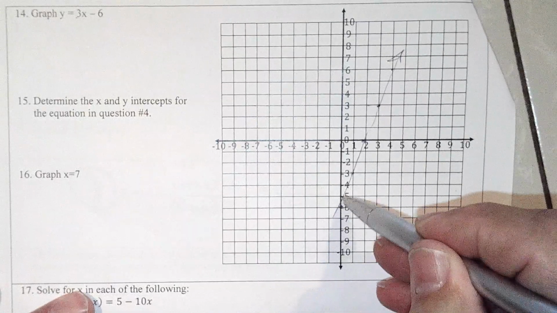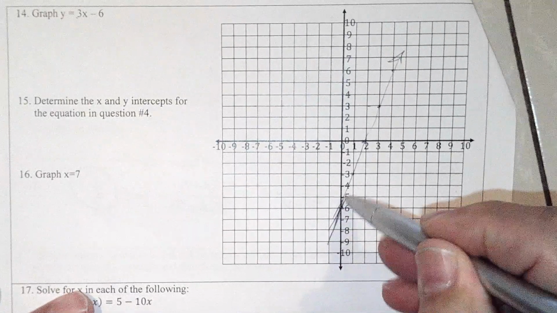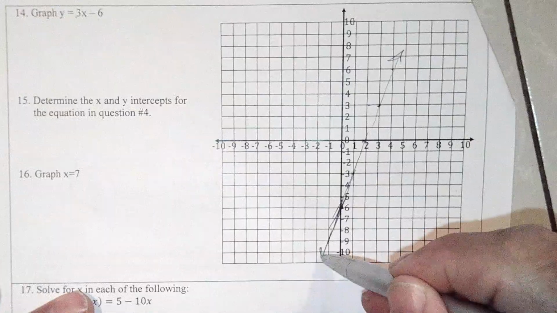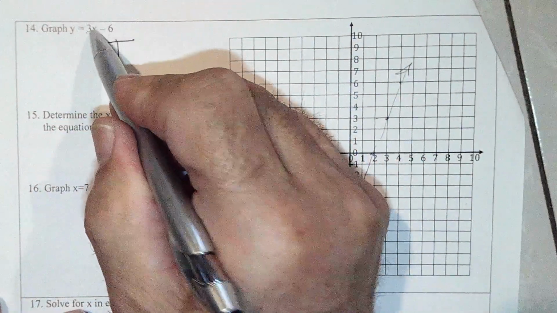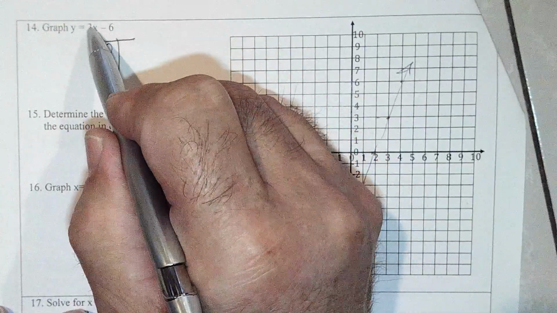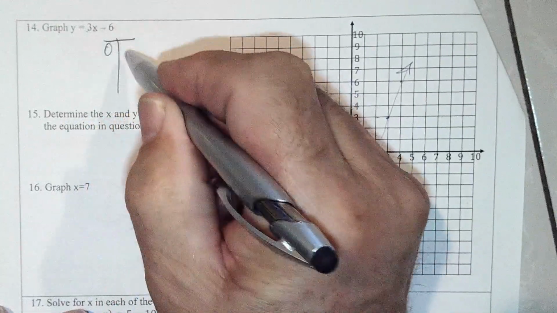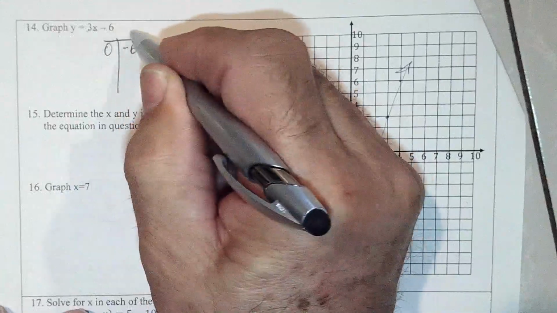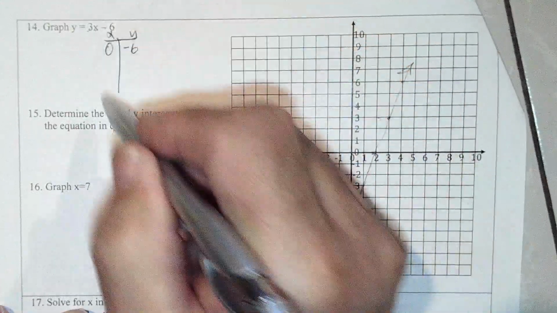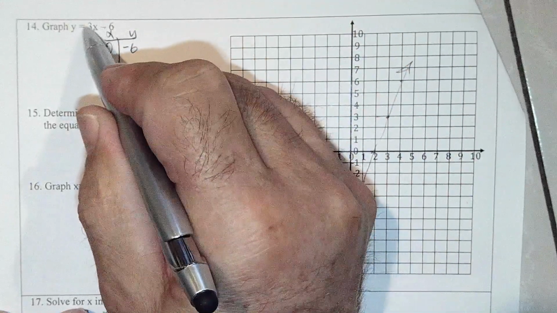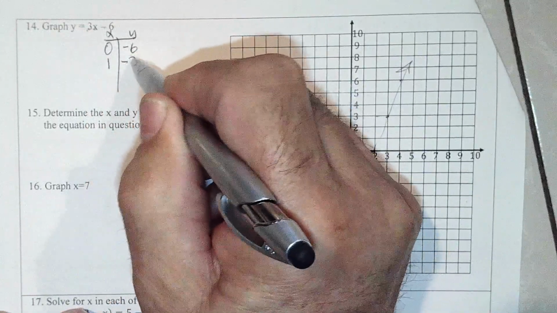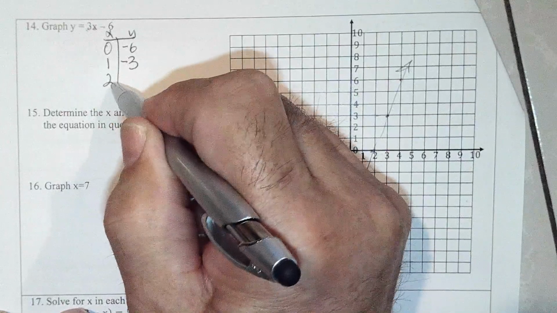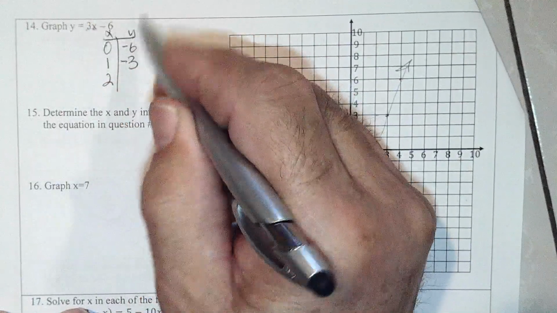Now, if you don't know how to do it that way, you could always build a little table. If x is 0, 3 times 0 is 0, minus 6 is -6 for the y. If x was 1, that's 3 times 1, 3, minus 6 is -3. If x is 2, 2 times 3 is 6, minus 6 is 0.